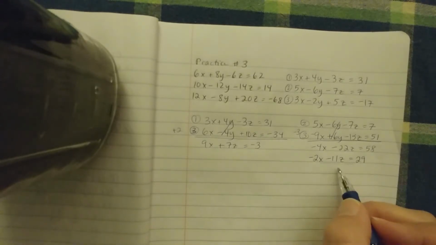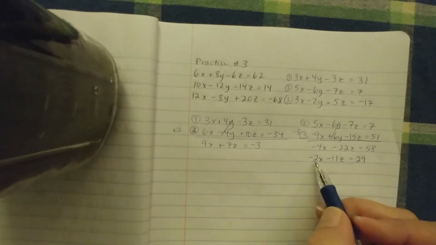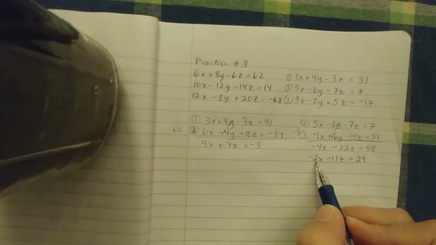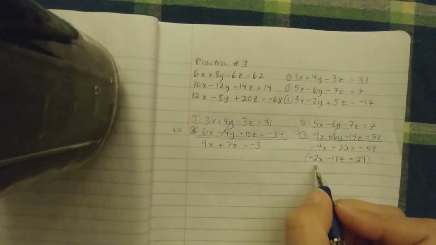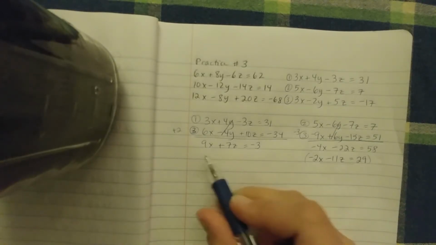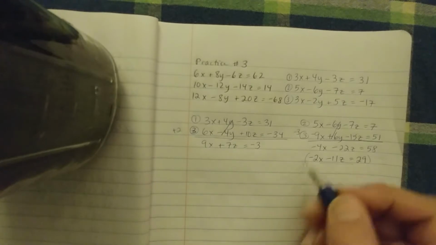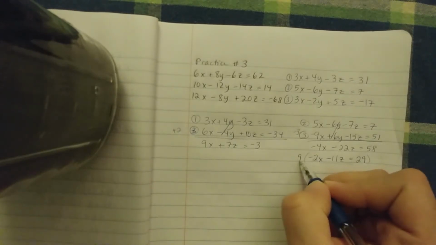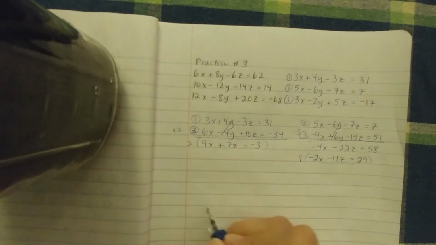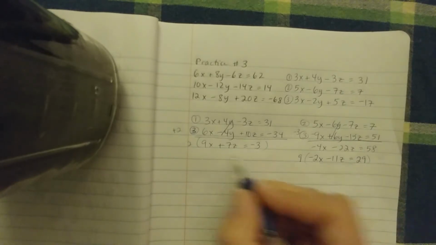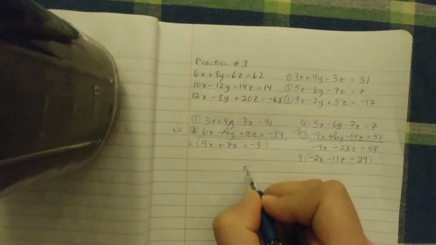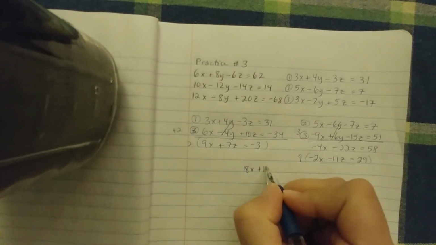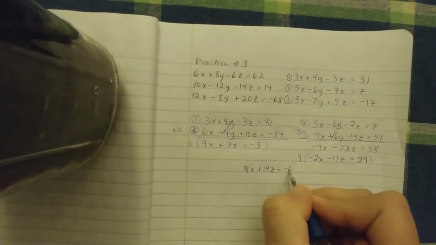None of my coefficients are real pretty, so what I might do is eliminate the x by multiplying everything here. Let's see, the least common multiple of 2 and 9 is going to be 18. So if I multiply everything here by 9 and everything here by 2, then I will have those coefficients of 18 and negative 18. So this guy first, we have 18x plus 14z is negative 6.